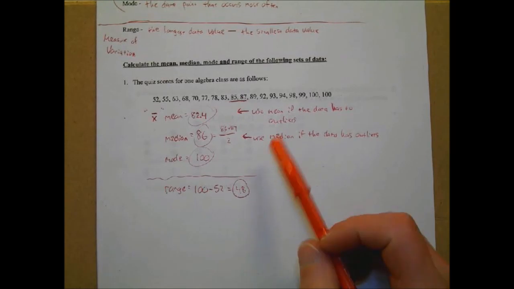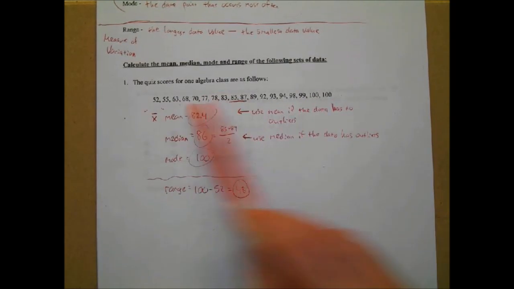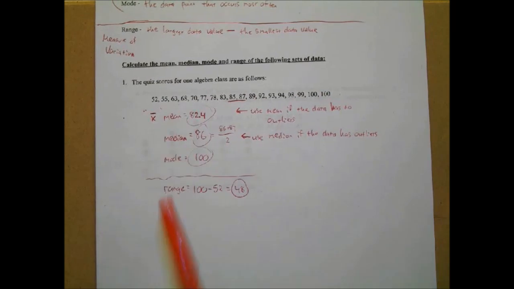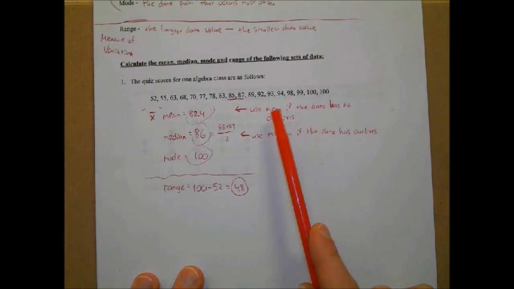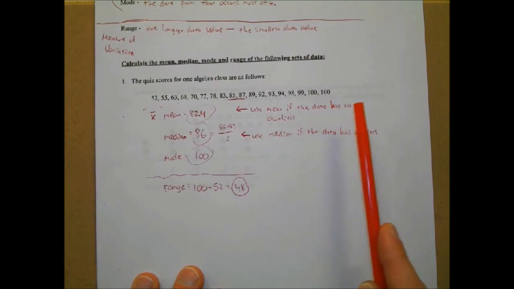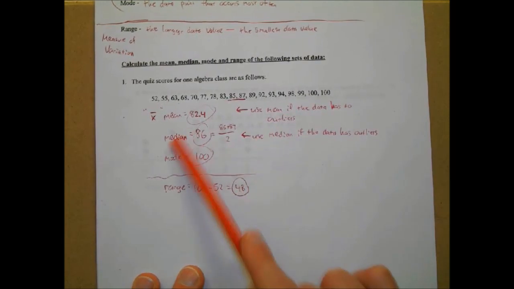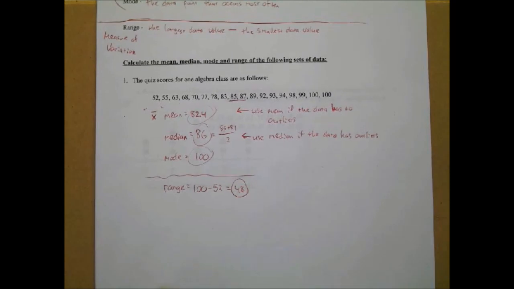But my point is, in this case, since we don't seem to really have any outliers, and by the way, there is a mathematical calculation to determine outliers, we're not going to worry about that right now. Just understand that if it's really big or really small compared to the rest of the data, that's probably an outlier. The mean is more affected by an outlier, so we use the mean only if there are no outliers. The median is less affected by outliers, so we'll use the median if the data does have outliers. And the mode, you can choose to use that too if you prefer, if the data potentially has outliers.